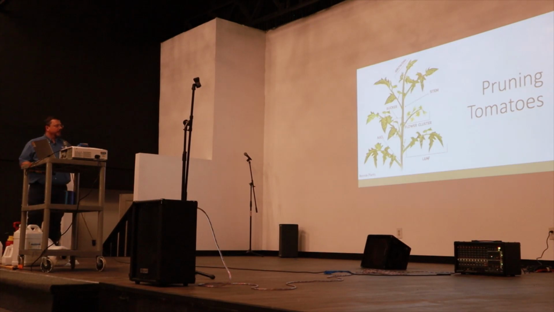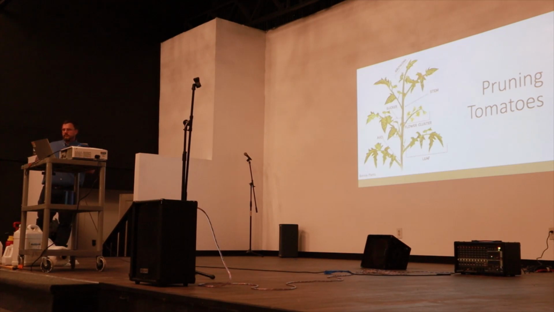So when we're pruning tomatoes, we talked about these little suckers. If you prune those back, it's going to reduce the number of fruit clusters you have, which are the little flower clusters. So you're going to have a more manageable plant. And your plant will be able to focus on those flowers that are still on the plant. So you'll have better quality fruit and roughly the same production, whether you have a really bushy tomato or a single vine tomato or a single leader.